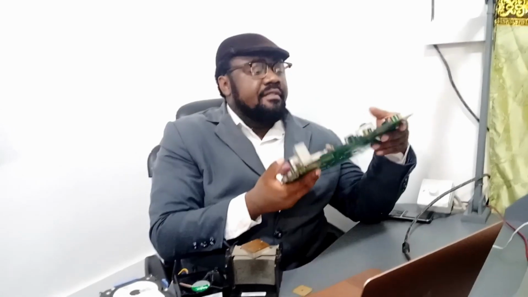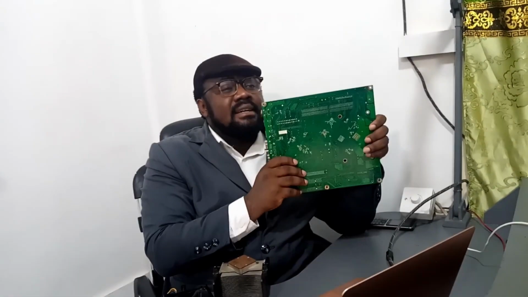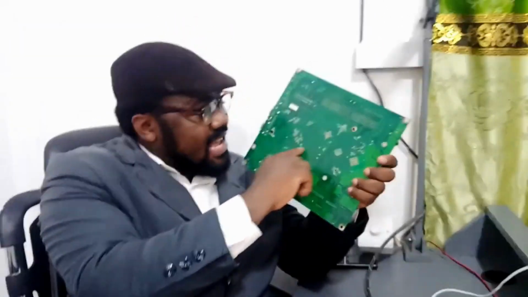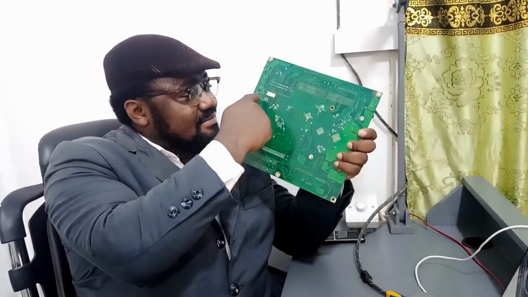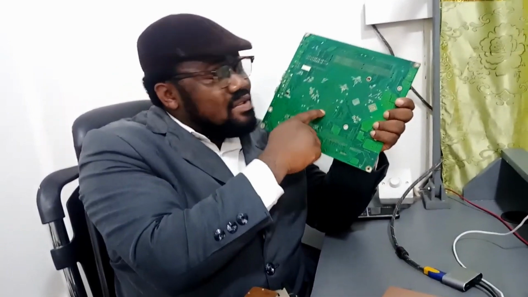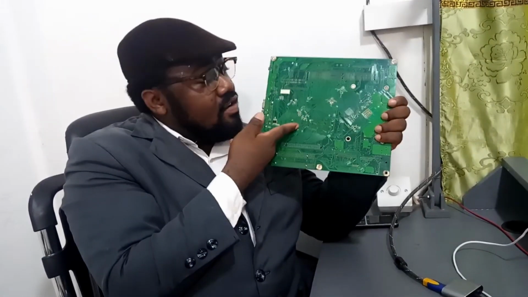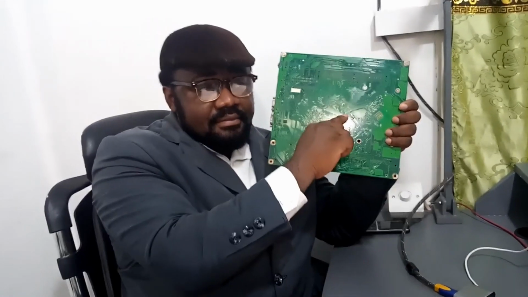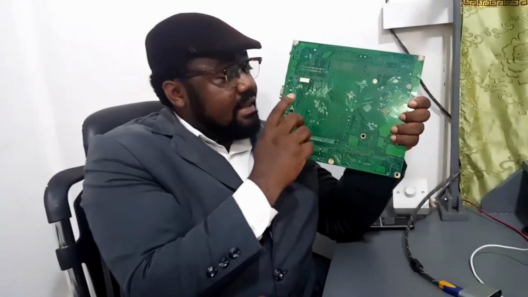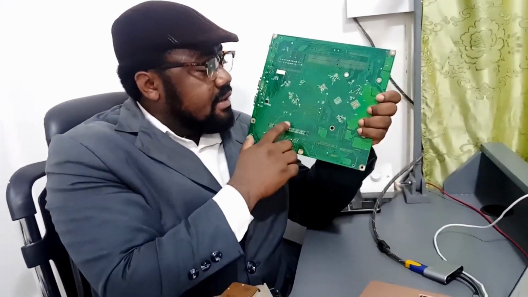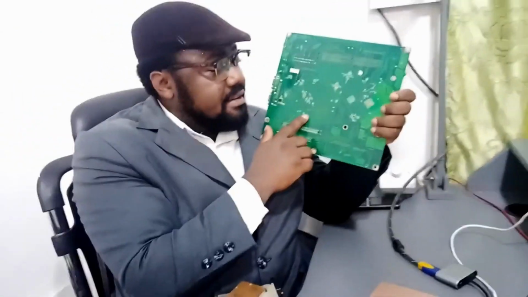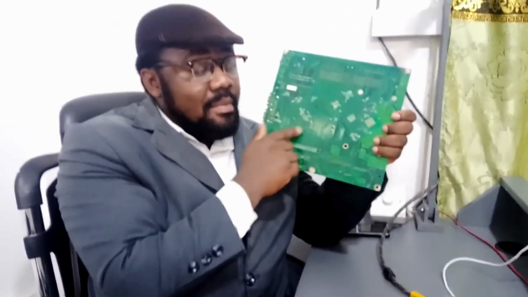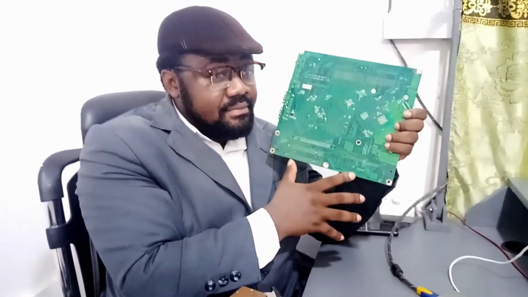Hello, are you here? If you turn the motherboard, you are going to see a lot of lines. All of these are communication lines or wires. In IT or in computing or in computer engineering, we call these buses, communication buses or buses.